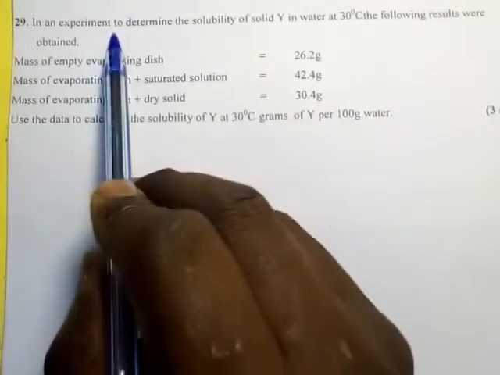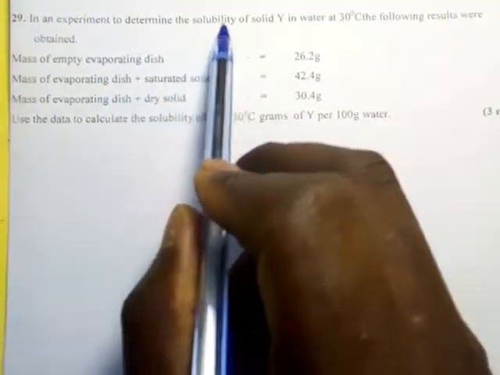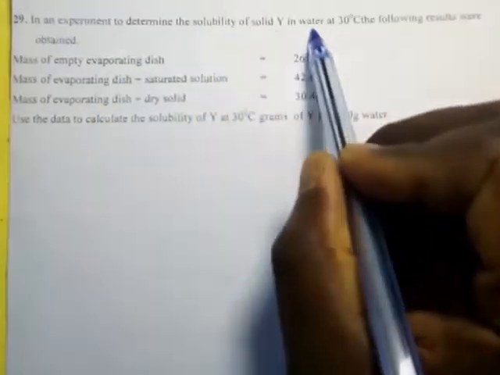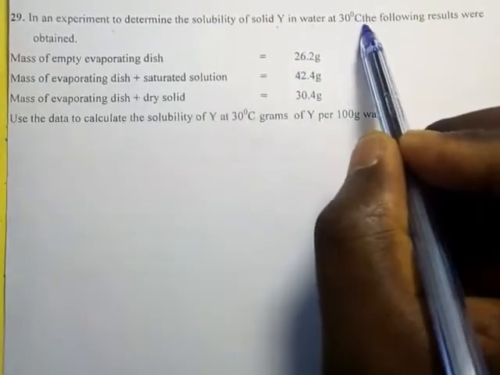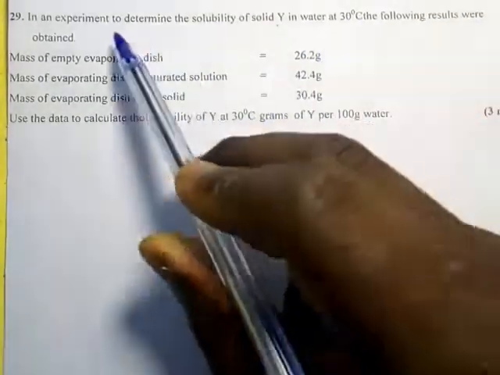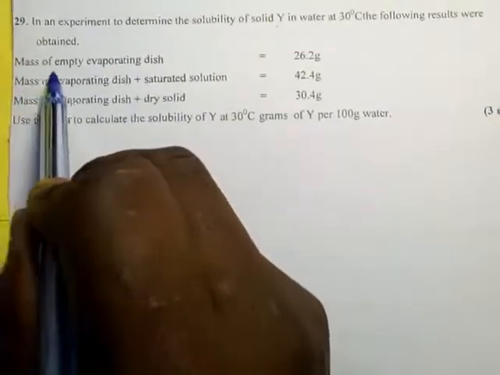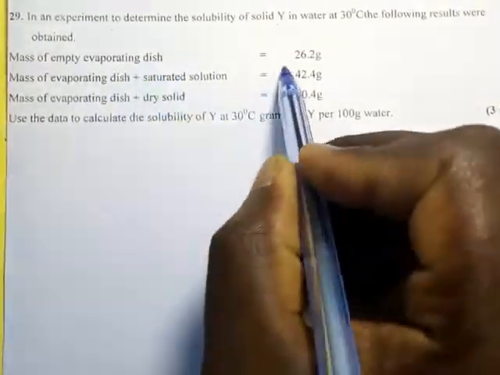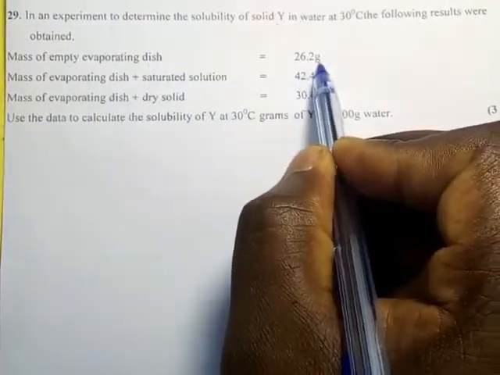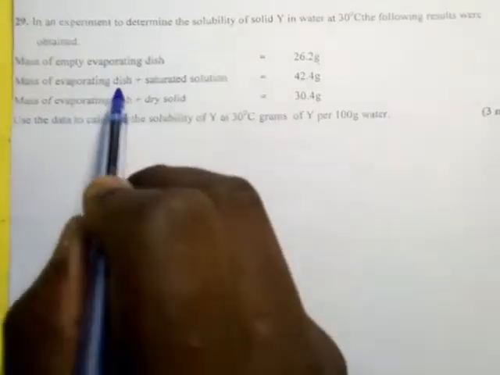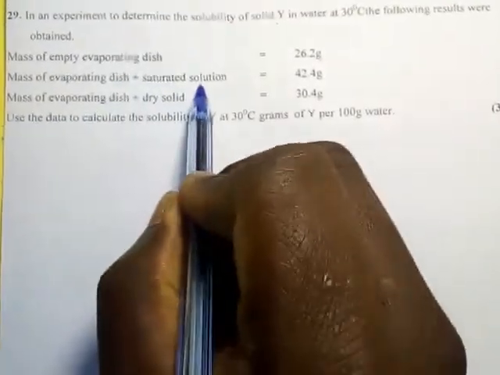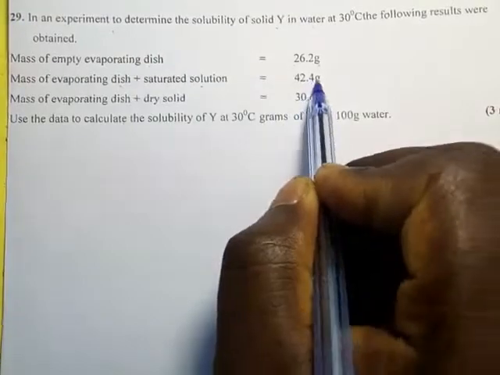In an experiment to determine the solubility of solid Y in water at 30 degrees Celsius, the following results were obtained. Mass of empty evaporating dish is 26.2 grams. Mass of evaporating dish plus saturated solution is 42.4 grams.